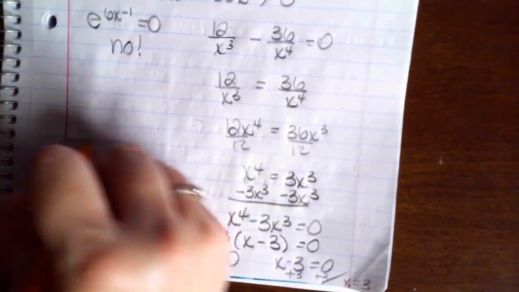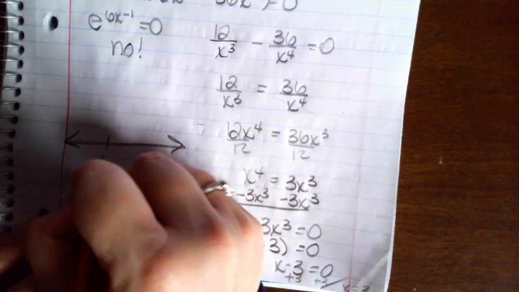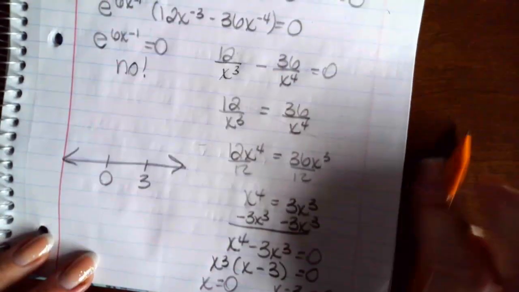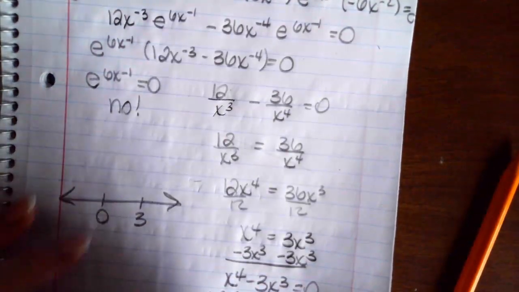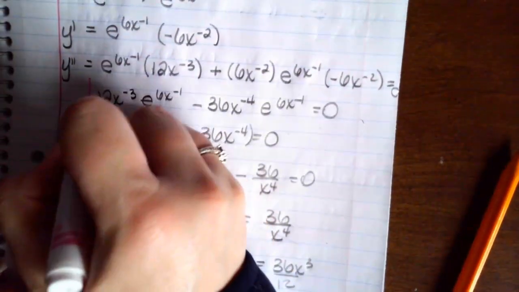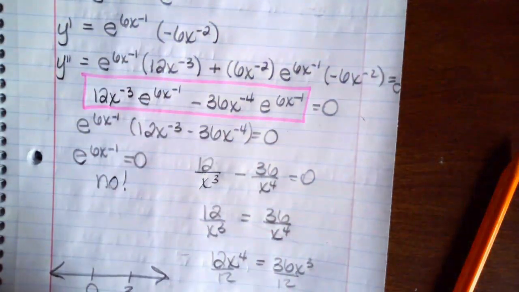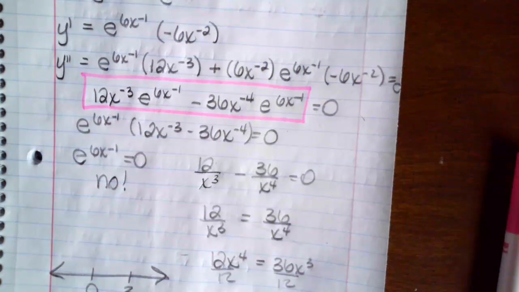So we've got 2 points. We've got 0 and 3. And then check that into your second derivative, which would be this. So use your test points and go in there to determine your concavity and your points of inflection.